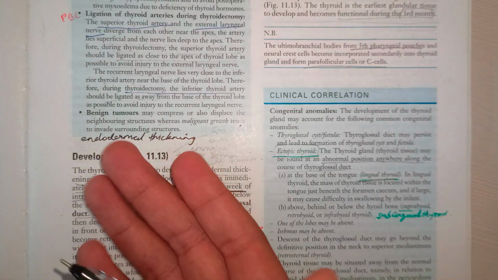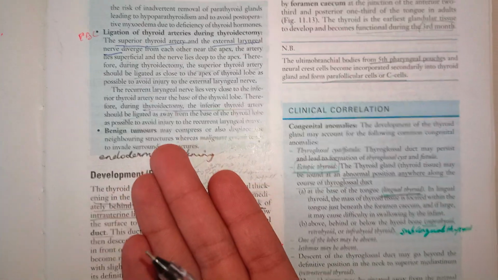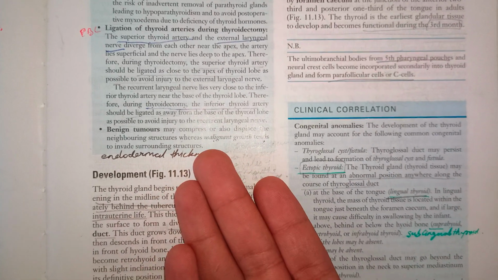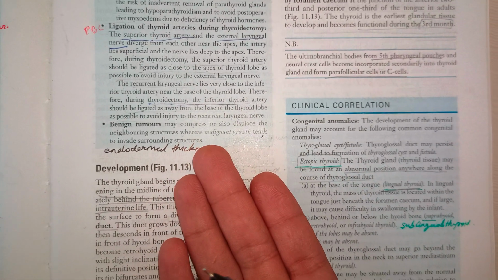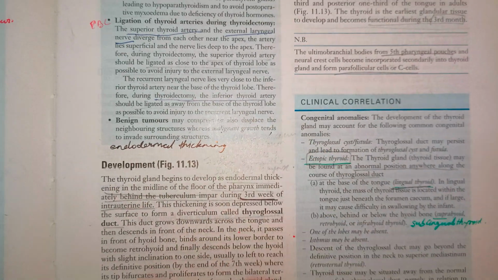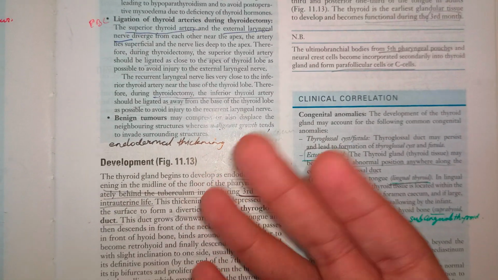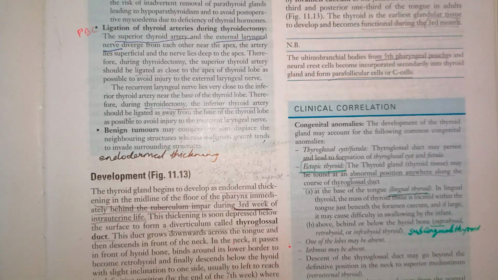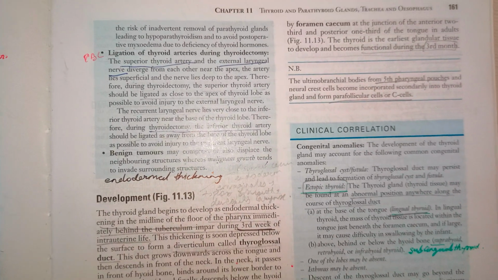Now, how do we treat goiter? The last topic is treatment of goiter. It is radioactive iodine therapy, also known as radioiodine therapy. It is used when the thyroid gland is overactive, and it involves the intake of radioactive iodine orally. That is radioiodine therapy.